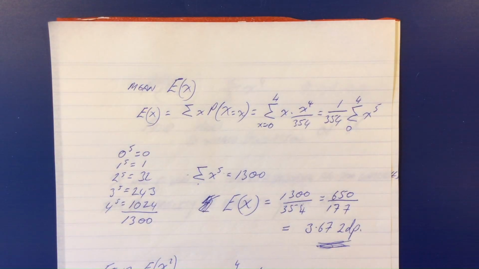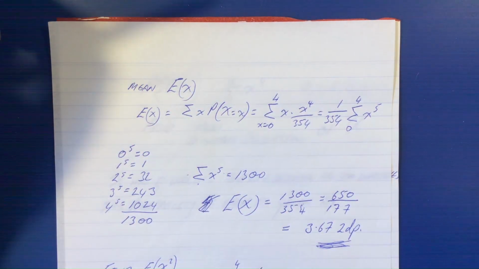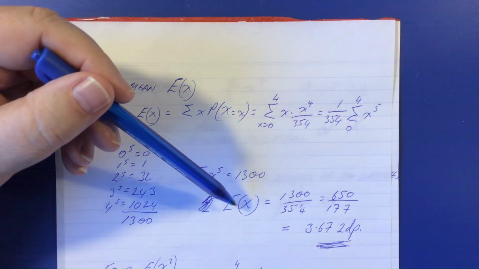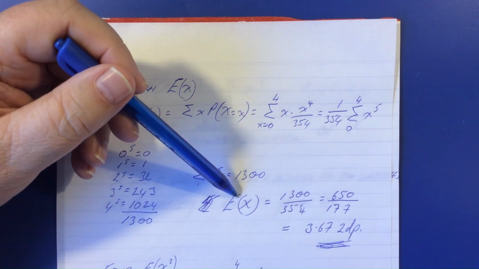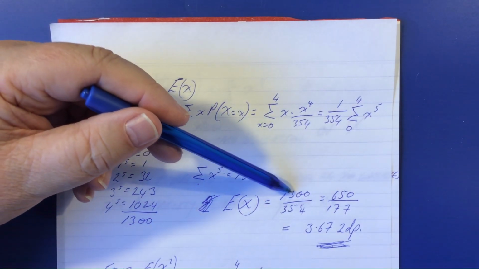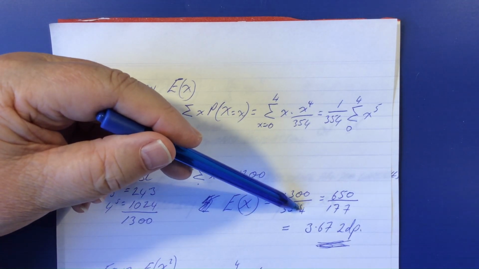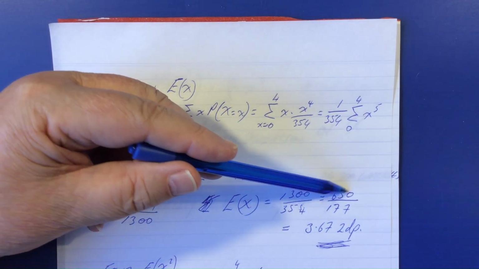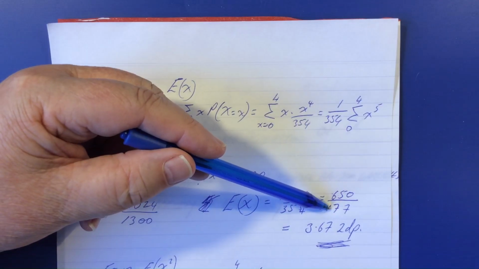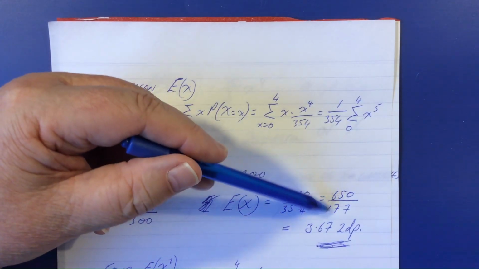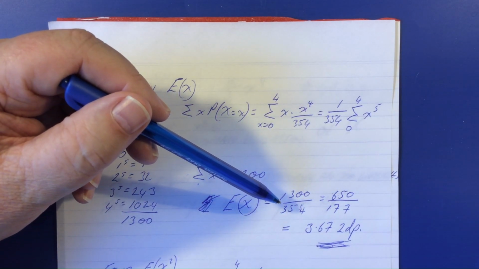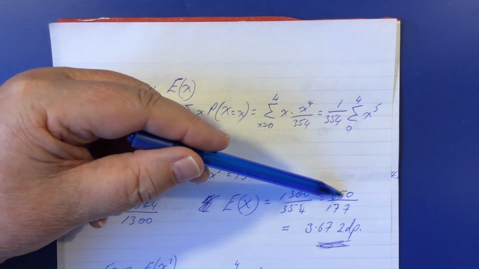Right. So what does that give us? Well, it gives us the expected value of x as being 1300 over 354, which simplifies to 650 over 177. Simple bit of simplification of fractions. We'll use this later.